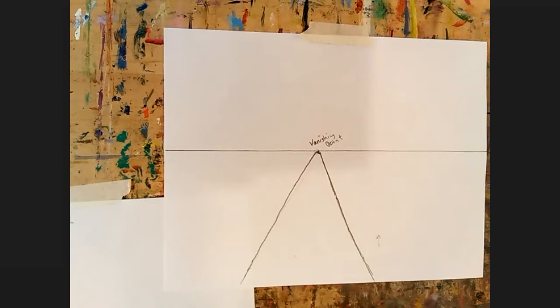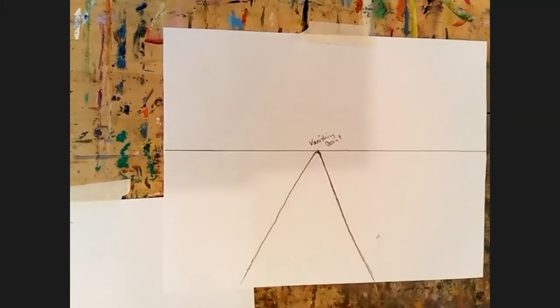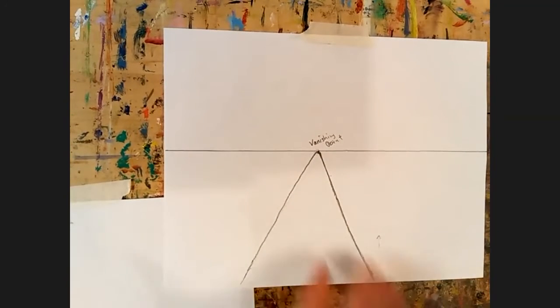So objects, a cube can have either one vanishing point or two, depending on where it is and how it's turned to look at you. Does anybody have questions about this before we get started? Does this make sense to you, this concept that things get narrower? All objects that we look at are subject to this, right?